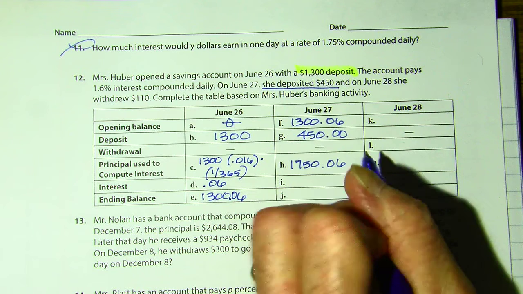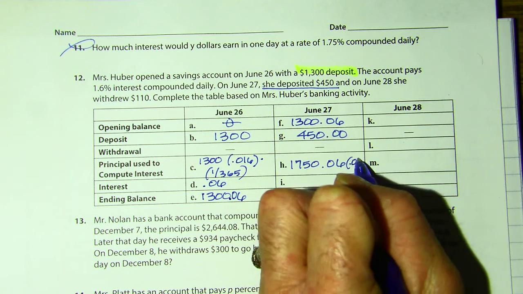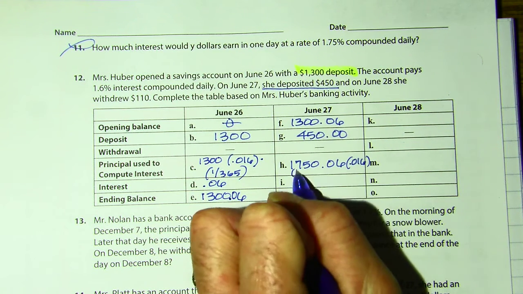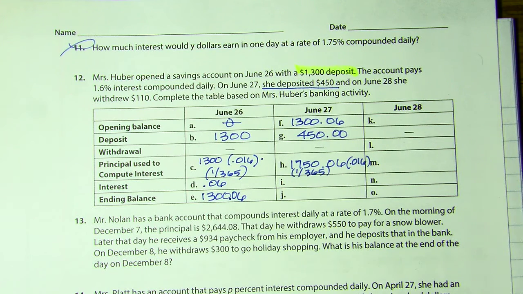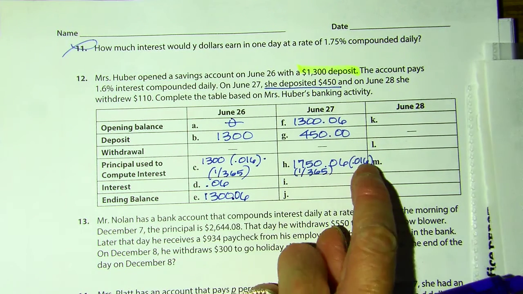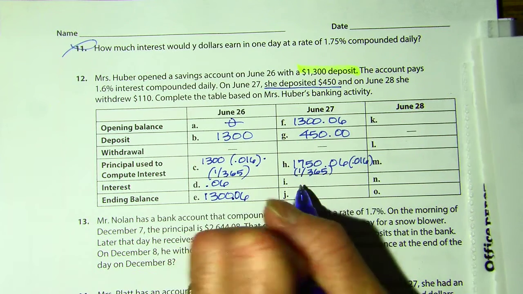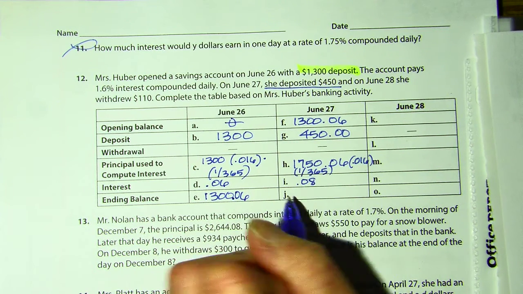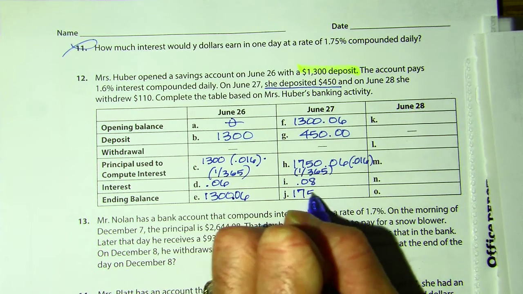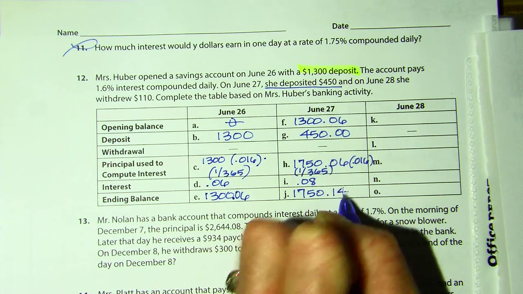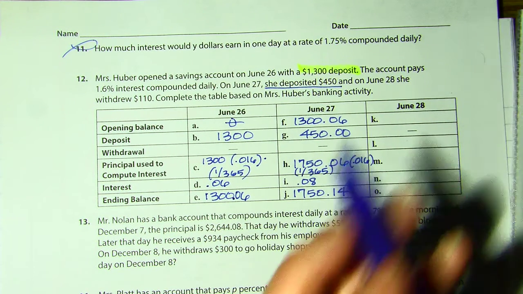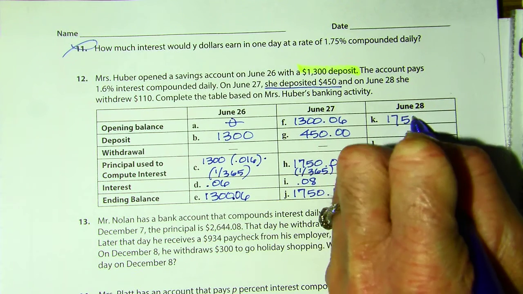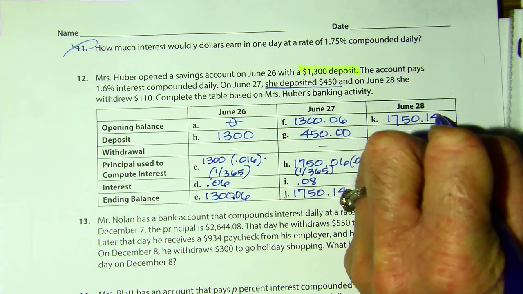And I'm going to multiply that by the 0.016 and that times 1 divided by 365 because I'm having to calculate it daily. So this times this gave me 8 cents. So I now have $1,750.14, right? I had 6 cents, add 8 cents, 14 cents. So that's the new total I'm going to use here, $1,750 and 14 cents.